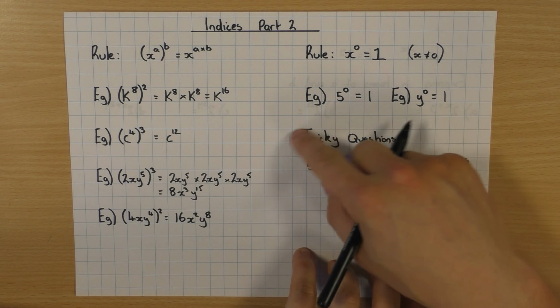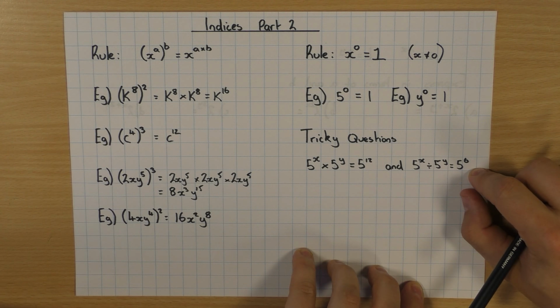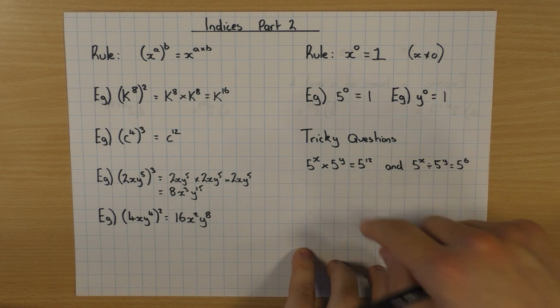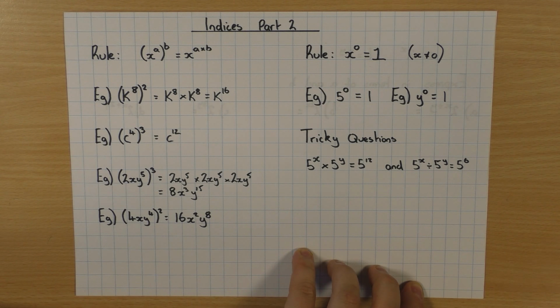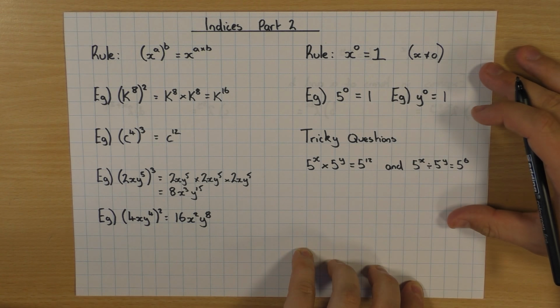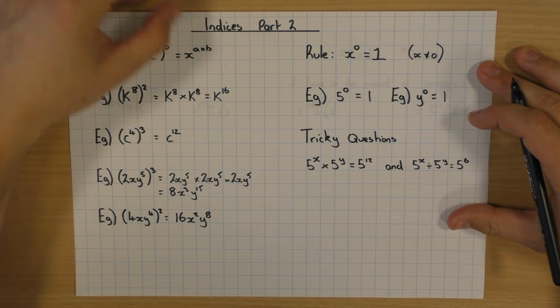Now, this next one is a very tricky question, and it links into simultaneous equations. You can trial and error it, of course you can, you might get the right answer, but I'm going to show you how you use simultaneous equations. So it's one of these top-level questions that you might see that links in with some of these indices questions. So let's give it a go.